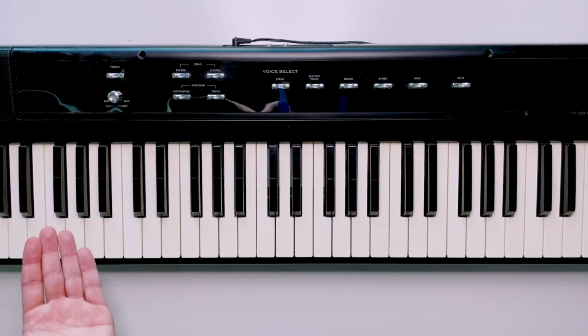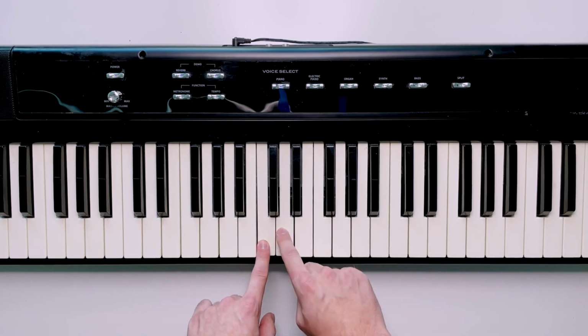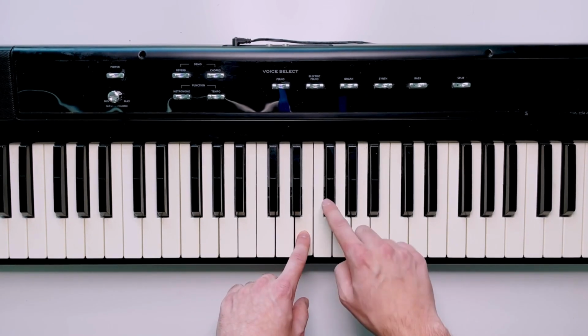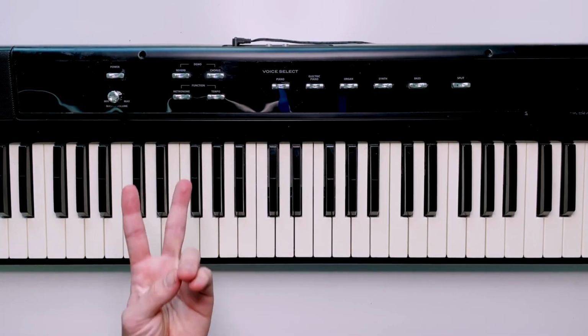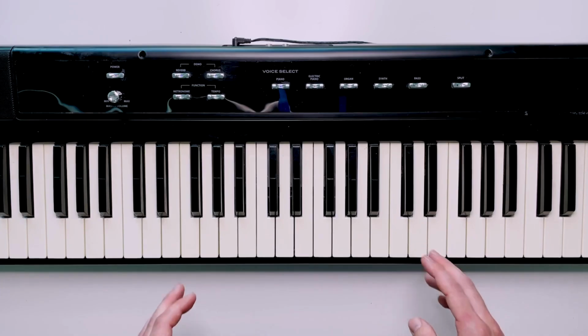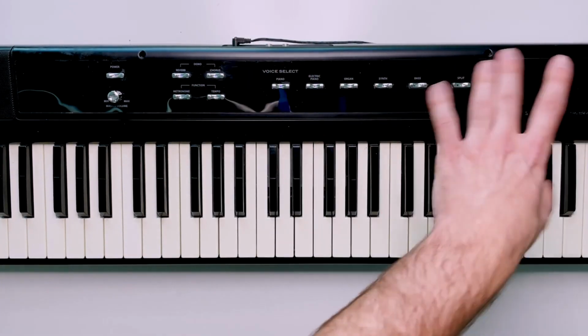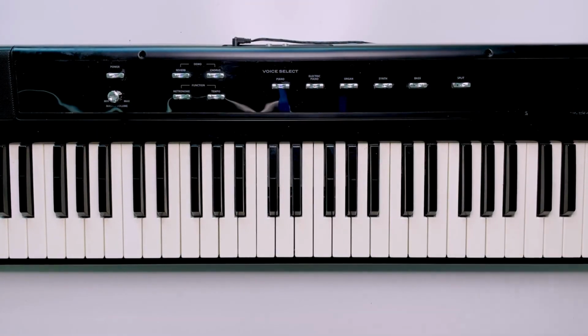Then we have a whole step, which is just two half steps put together. So two keys away. So 1, 2, whole step. That's a whole step. So half steps are just one key away. Whole steps are two keys away. So if the formula for a major scale is whole step, half step, or whole, whole, half, whole, whole, whole, half, it's really just 2, 2, 1, 2, 2, 2, 1.